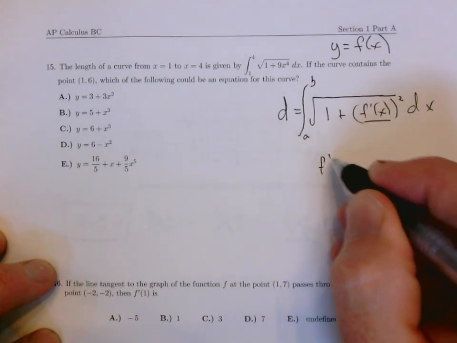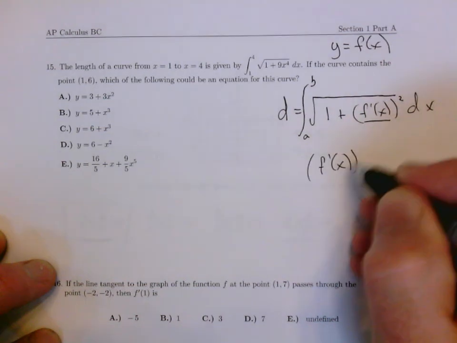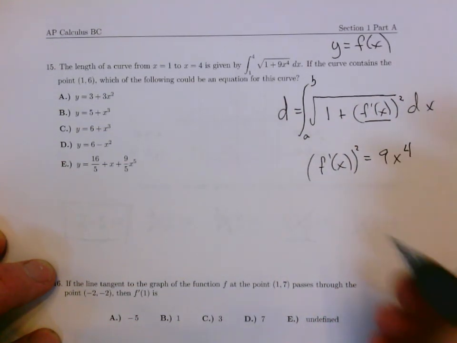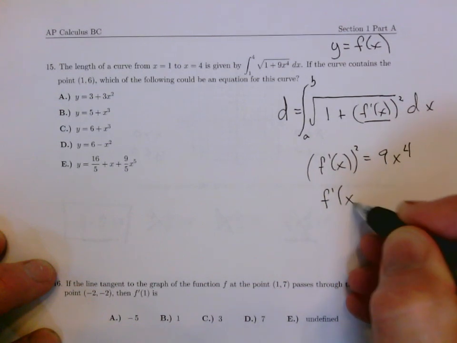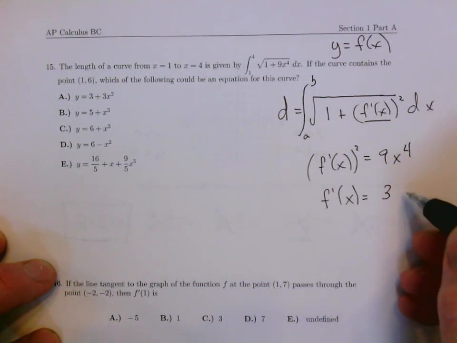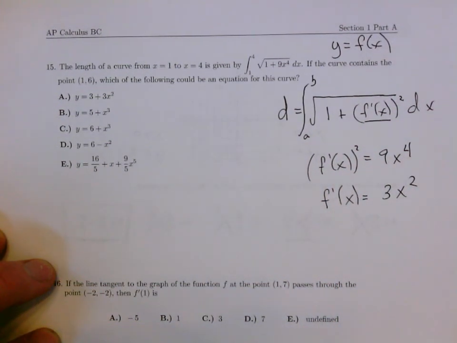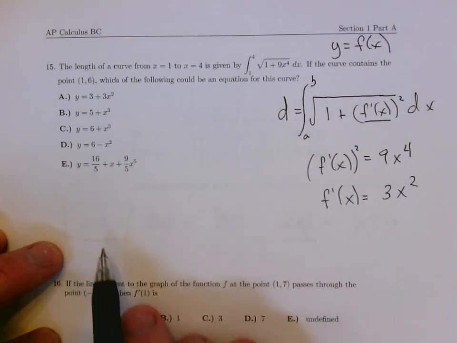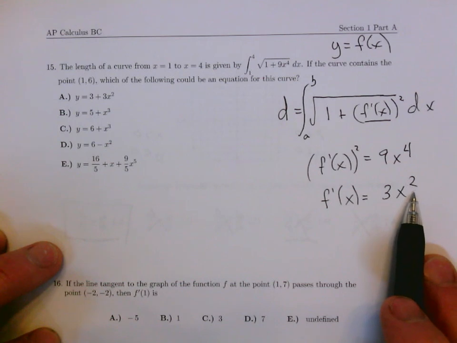So the derivative, when squared, is equal to 9x to the fourth. That means the derivative should be equal to 3x squared. All I have to do is decide which of these, when I take the derivative, will give me 3x squared.